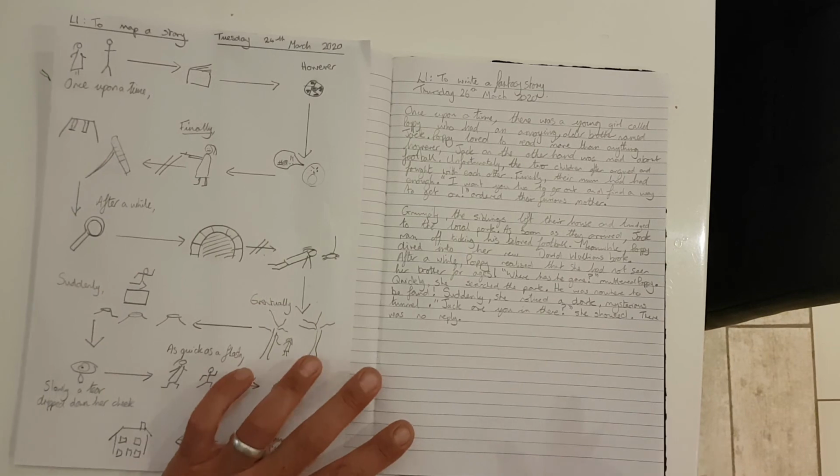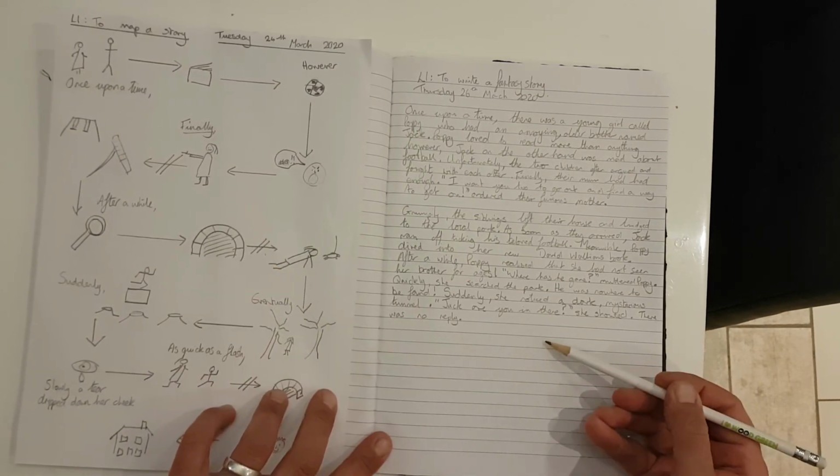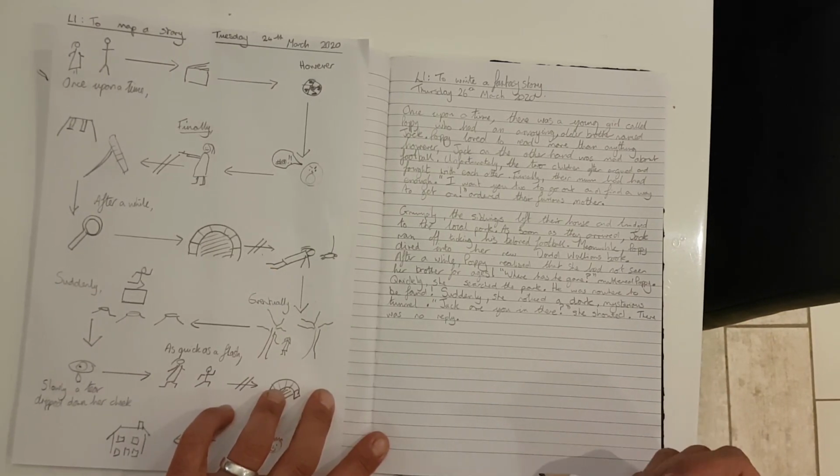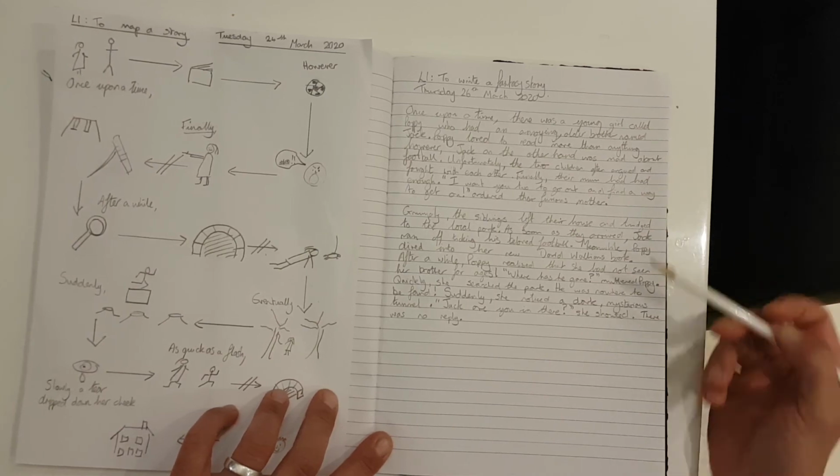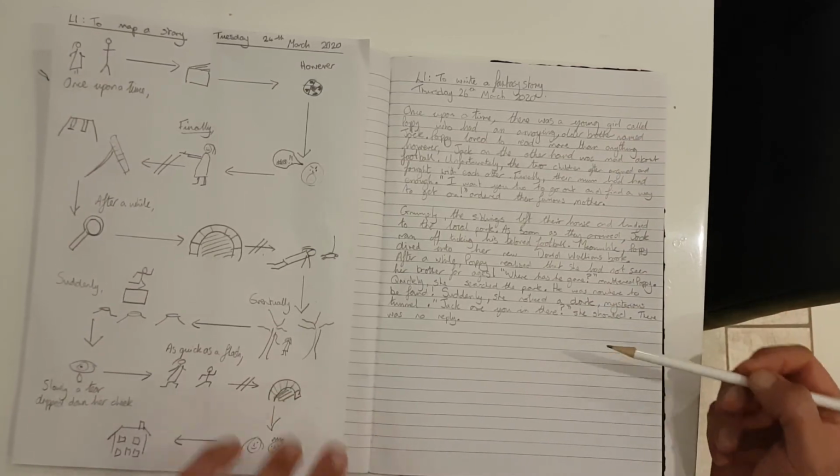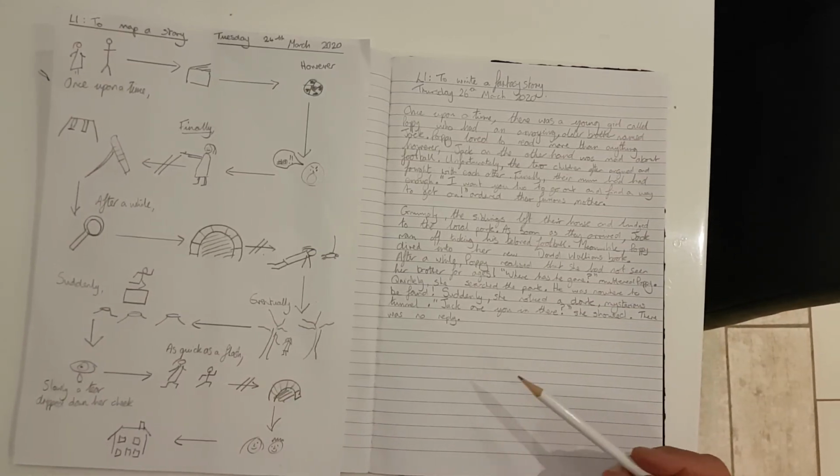Right, I'm going to leave it there. So that takes me up to here. My new paragraph that I start tomorrow is going to continue this, but this is where I want to get to today. So guys, it's time for you to have a go now.